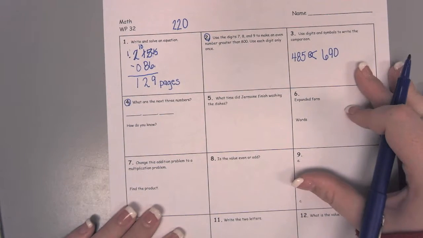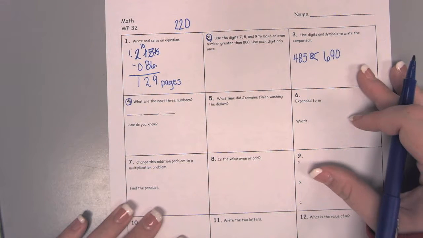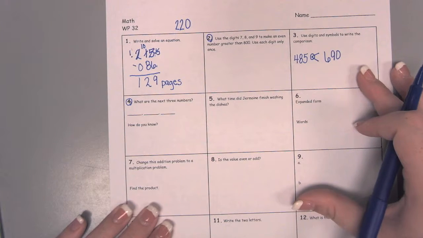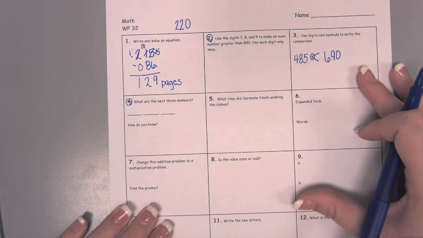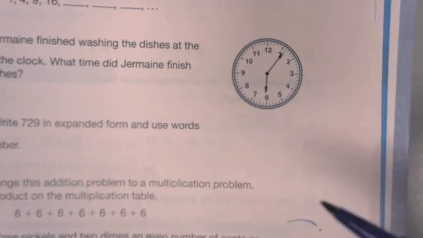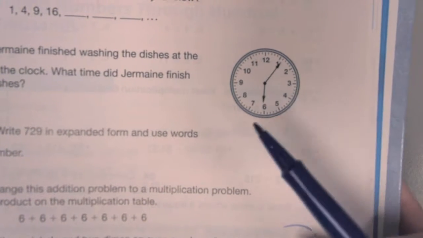And number 5. One evening, that's a big clue. One evening, Jermaine finished washing the dishes at the time shown on the clock. So I will show you the clock. You can look at your book, page 221. The minute hand is just after the 1, and the hour hand is on the 6.